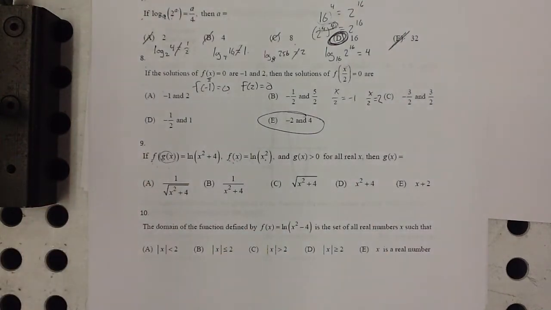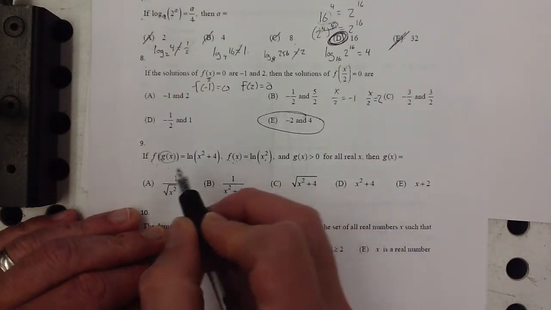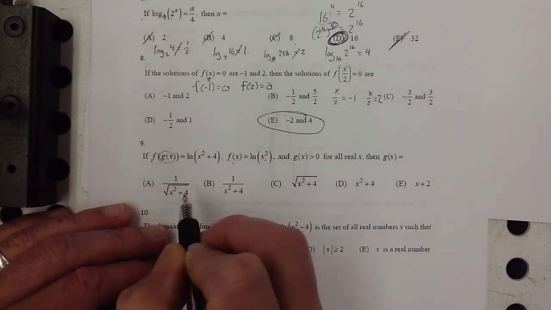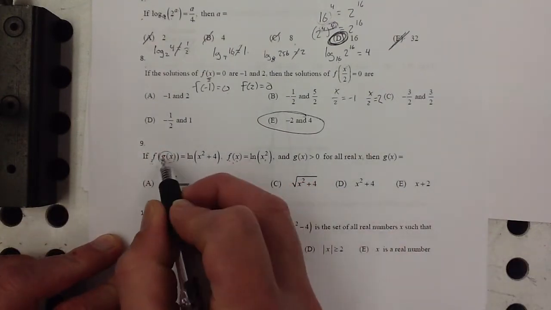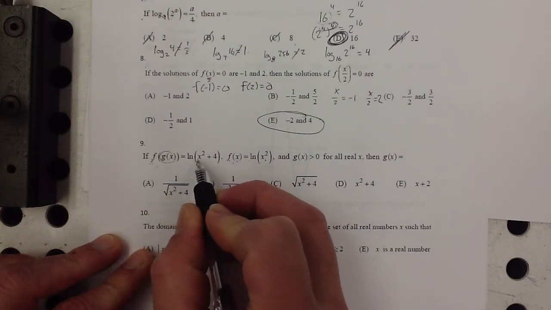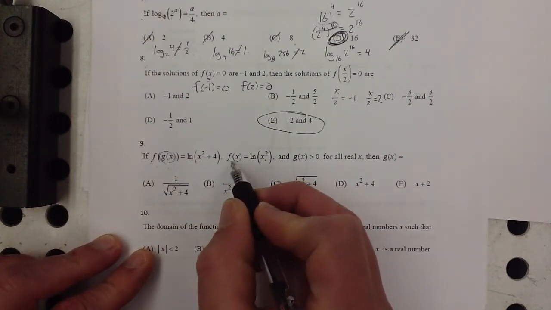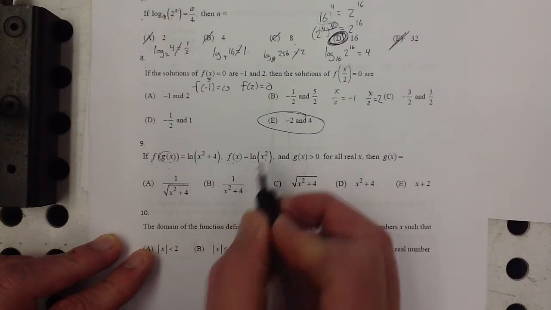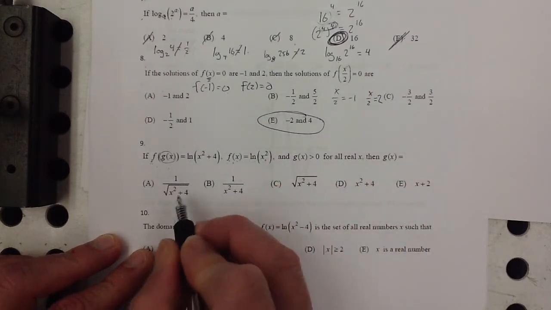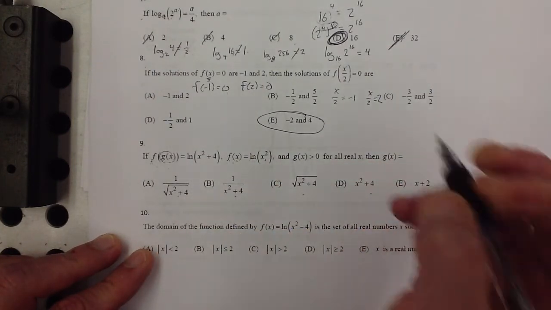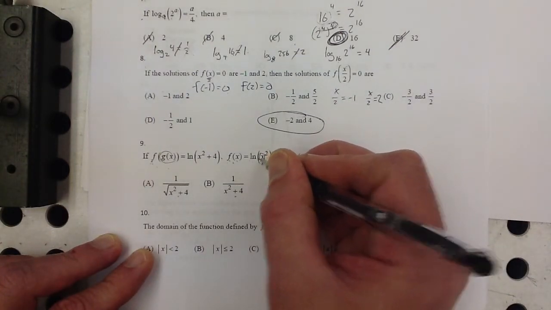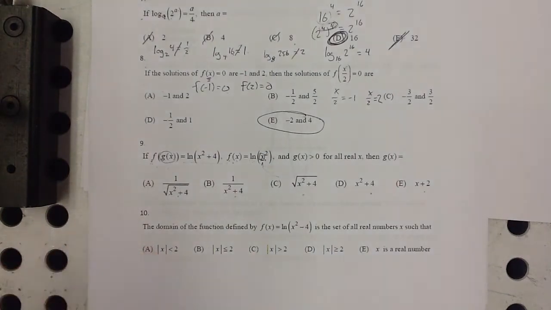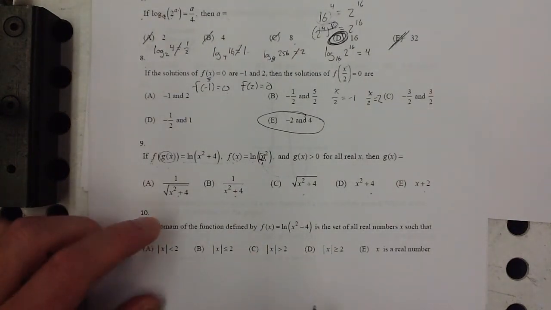Let me talk you through that again. I feel like that was not terribly clear. This is f of g of x, right? F of something, one of these things, is equal to natural log of x squared plus 4. And we know that the f function is natural log of x squared. So which one of these things, when we plug it in for x, will result in this? And again, I think maybe a guess and check kind of method is the best one.